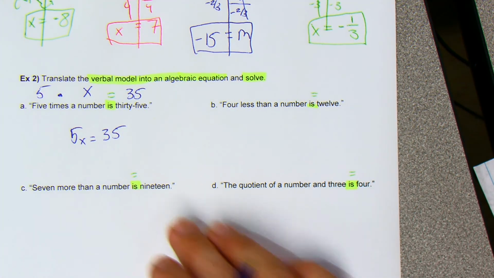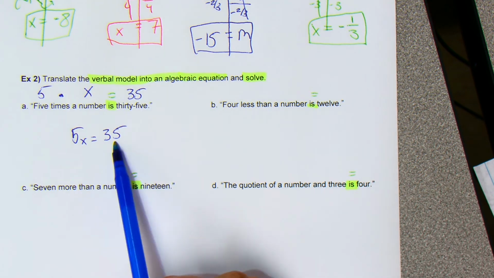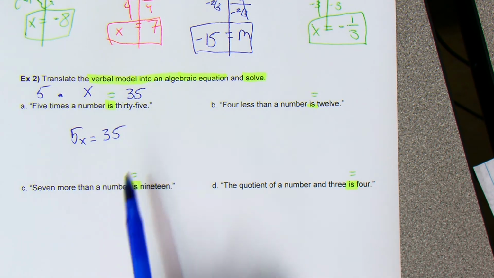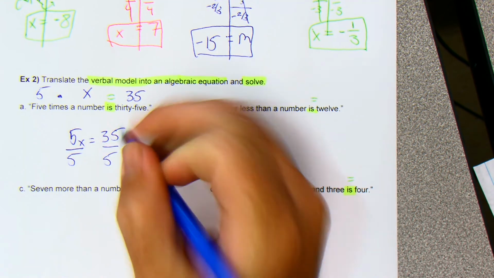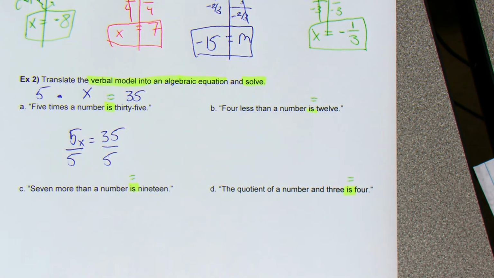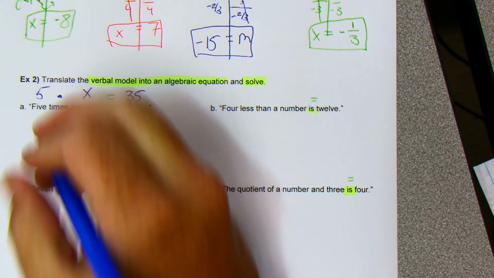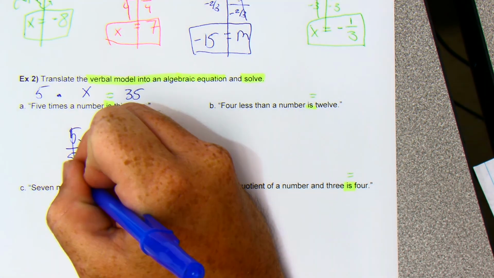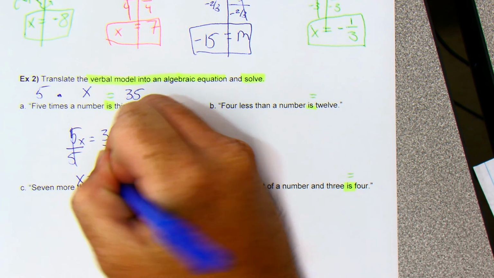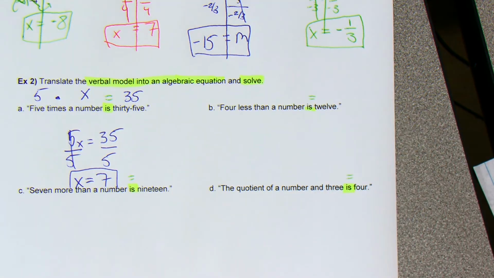I need to solve this now. So this 5 is multiplying my x, so I need to divide both sides of the equation by 5. I'm going to divide by 5 here, divide by 5 here. I'm dividing by 5 on both sides because that 5 is multiplying my x, so I do the opposite, and the opposite of multiplication is division. 5 divided by 5 cancels out, that's 1. 35 divided by 5 is 7, so x equals 7.